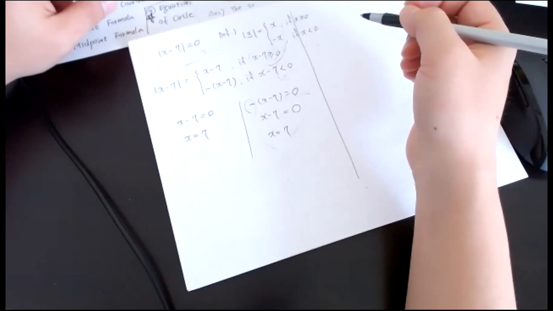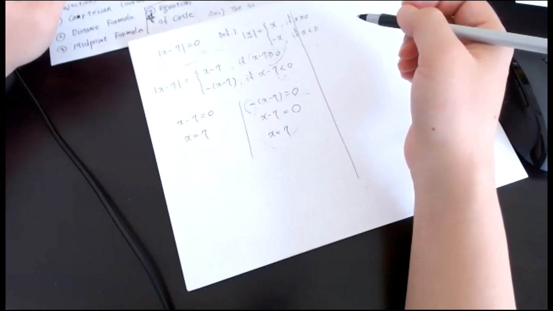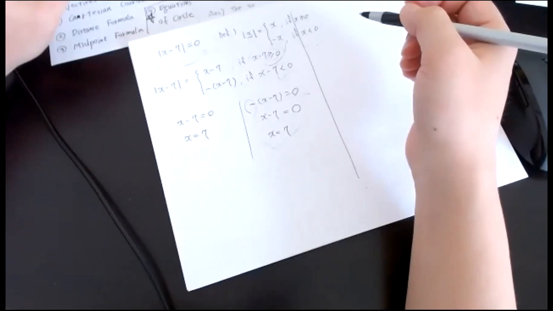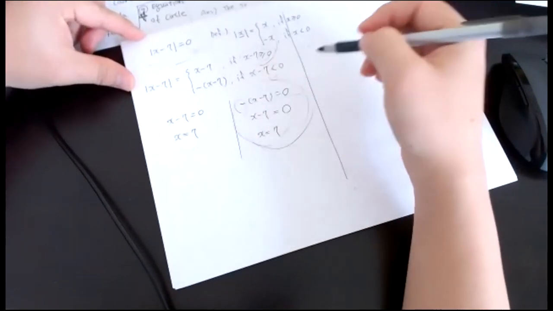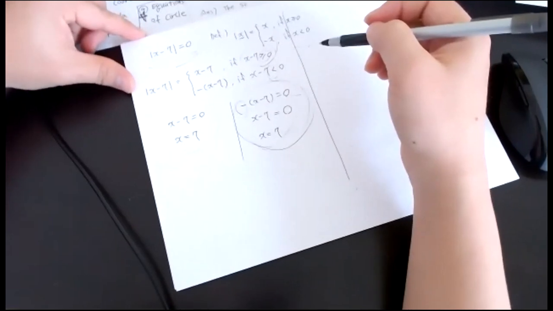But sometimes you did that wrong. You can't distribute the negative to both sides. You can only distribute to one side, technically. If you distribute it to one side here, doesn't the 7 turn positive?